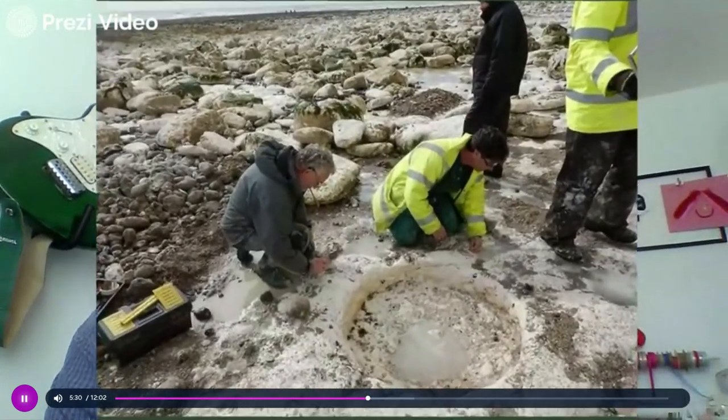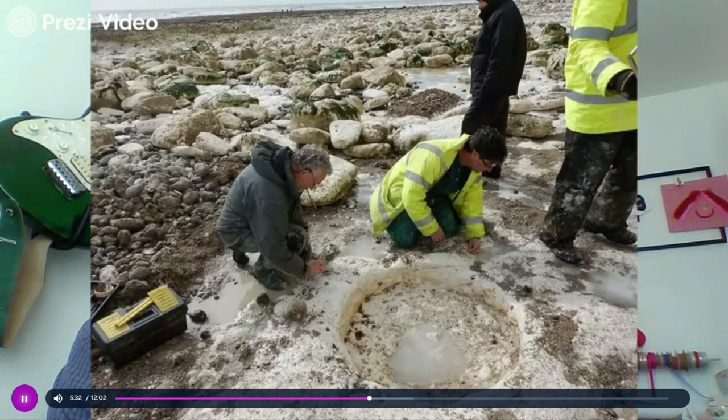Now, in 2015, there was a storm, Storm Imogen, and that hit the UK coast quite hard. And it uncovered some really interesting features. We're going to have a quick look at one of these. So this circular crater is one that was uncovered in the southeast of England. And you can see, it's a perfectly circular crater.